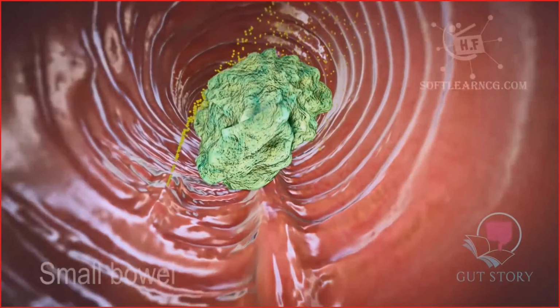They convert the fats that you eat into a simpler substance that will be soluble, because you know that the fats are not soluble in water, but now they convert this fat into soluble molecules that will be dissolved in water.